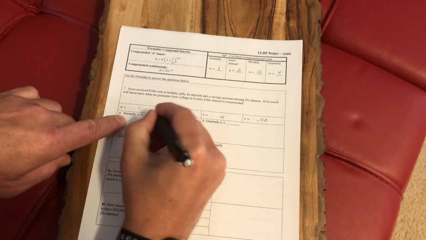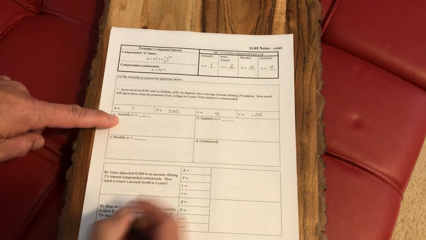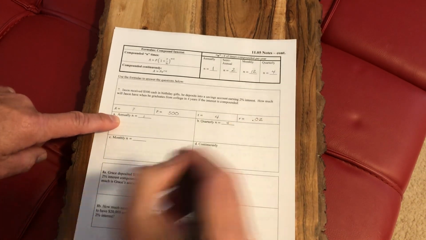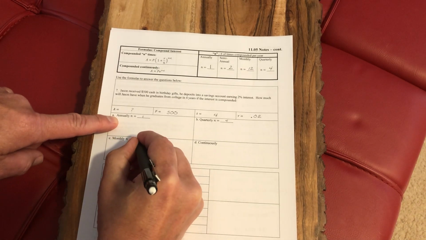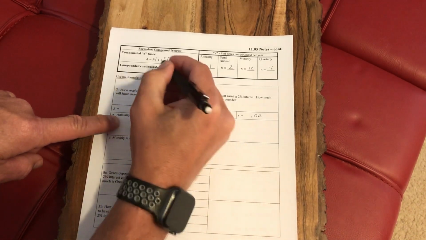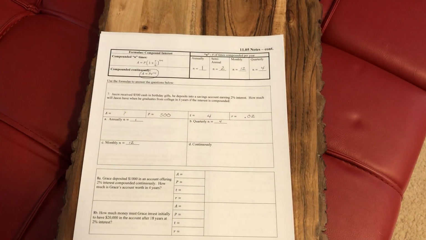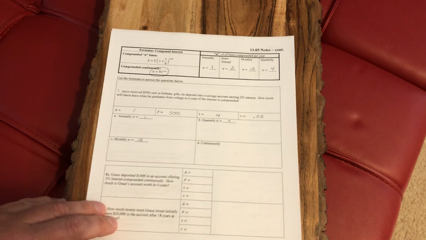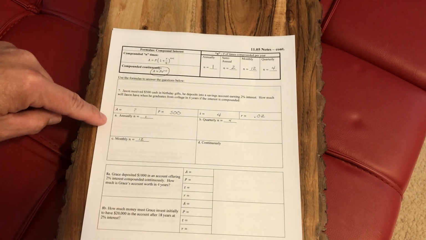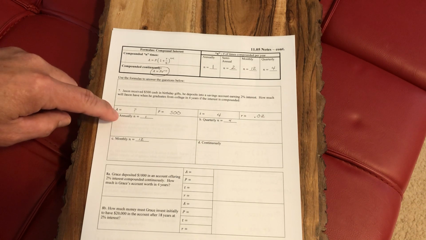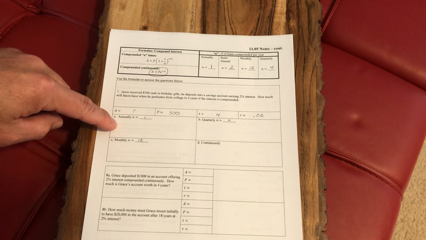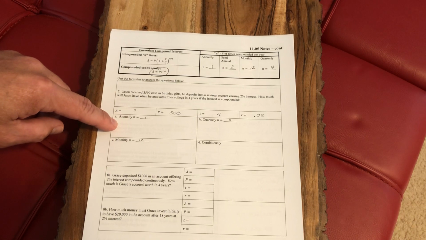Annually would be 1. Quarterly would be 4. Monthly would be 12. And continuous is this formula. We're going to use that E button. A little bit different when we start talking about continuous. So let's talk about what they mean by compounded. That basically means they're going to calculate it once a year. They leave everything in there and we calculate it once a year.